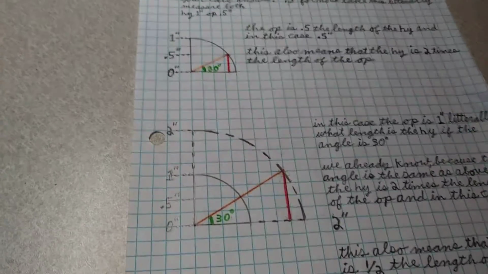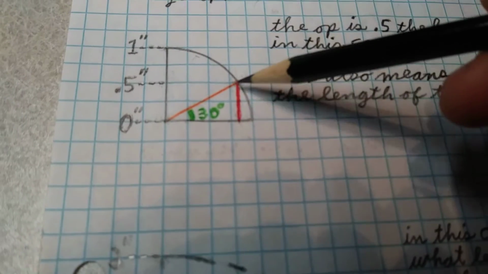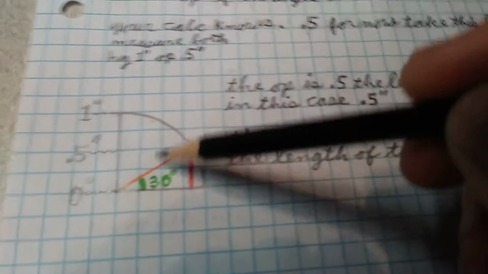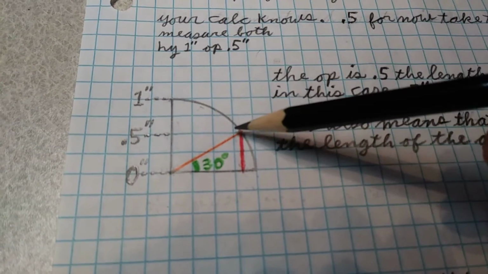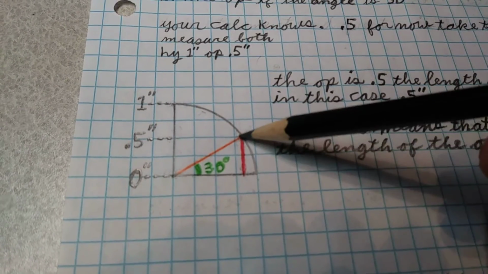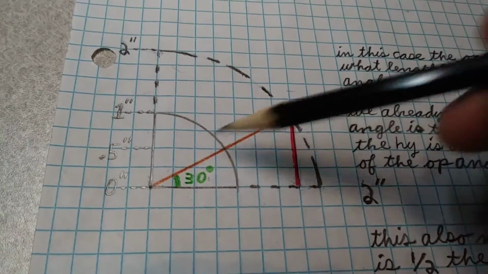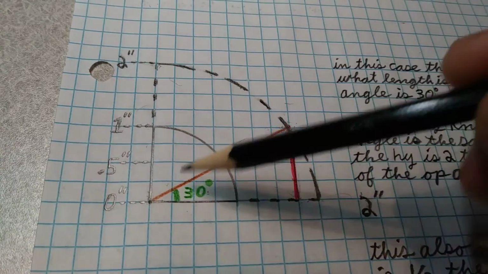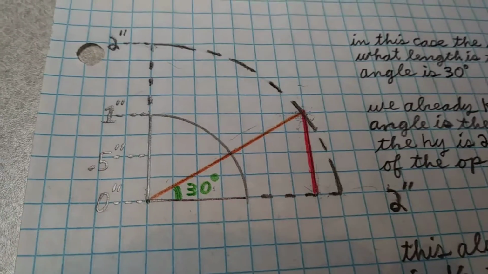Also, in both of these cases, the hypotenuse is 2 times the length of the opposite side. In this example, where the hypotenuse is 1 inch and the opposite side is 0.5 inches, the hypotenuse is 2 times the length of the opposite. And that's also true down here. When the hypotenuse is 2 inches and the opposite side length is 1 inch, the hypotenuse is 2 times the length of the opposite side.